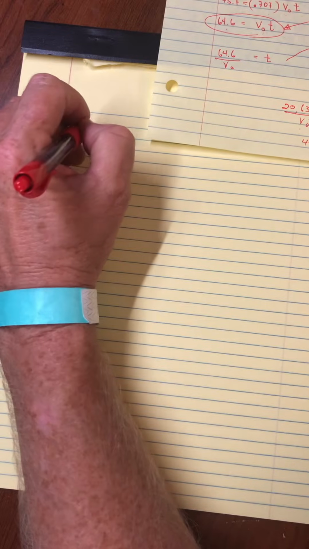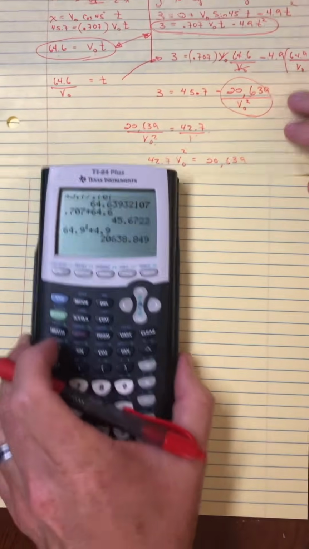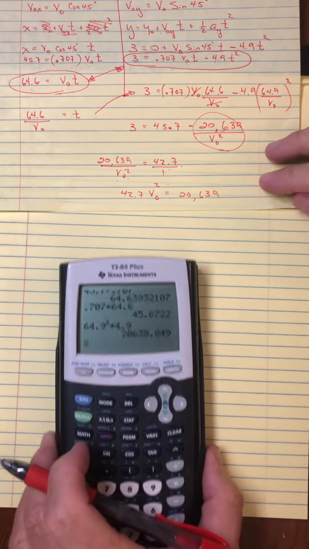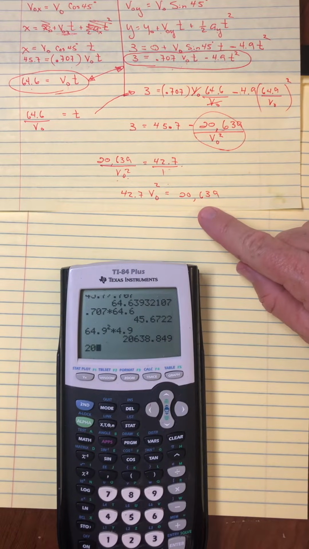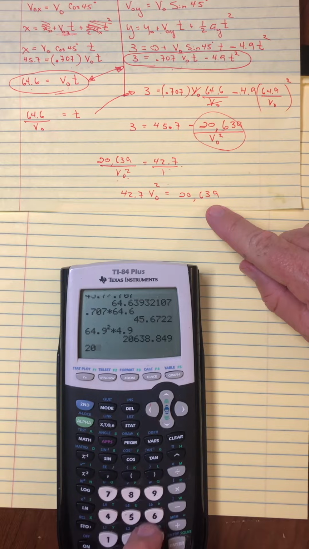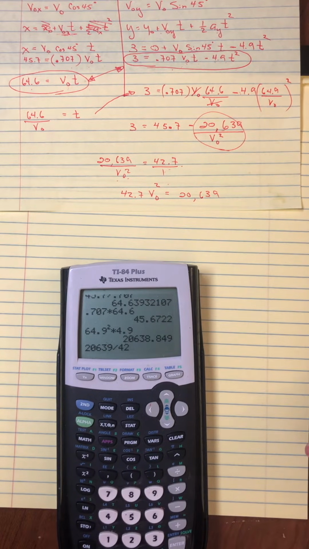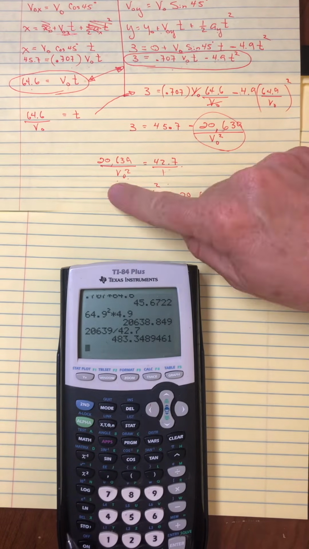Now, continuing on here, I'll just grab my calculator for this because here's the 20,639, and I'll divide it by the 42.7. I'm going to move that over.